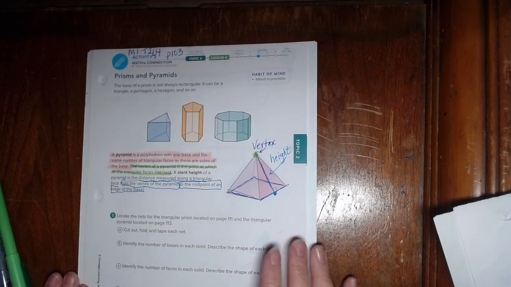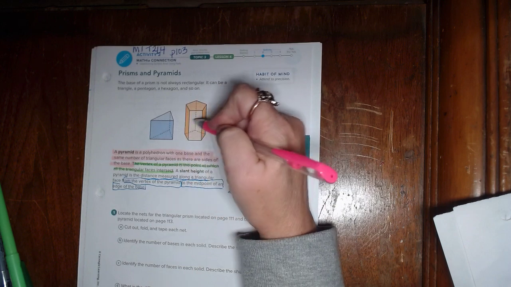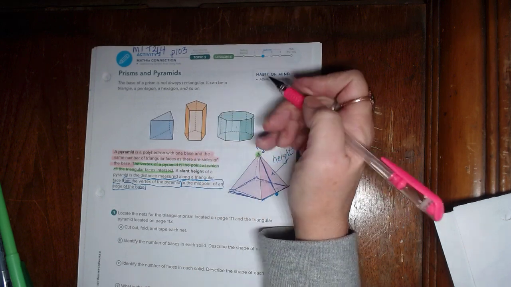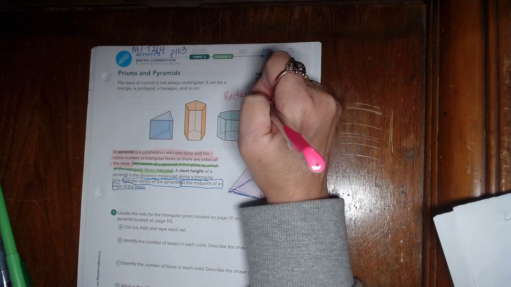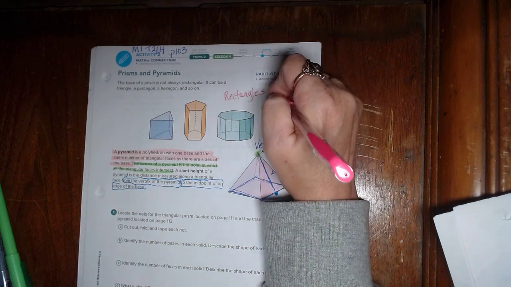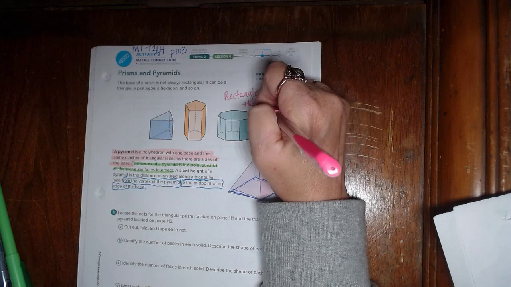Just to go back up to the prisms at the top, the base of a prism is not always rectangular. It can be a triangle, pentagon, hexagon, and so on. I don't like that they didn't really cover the prism very much. Every single one of these shapes has rectangles that connect the bases.